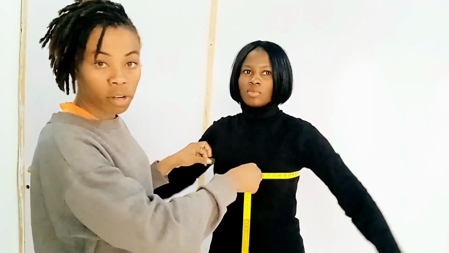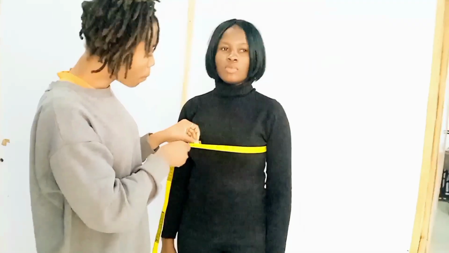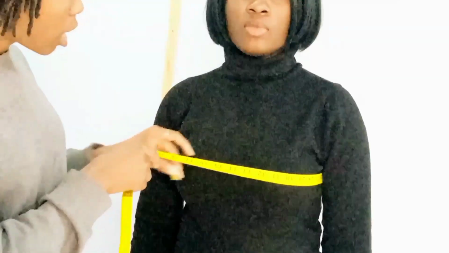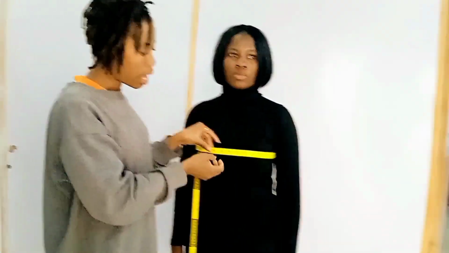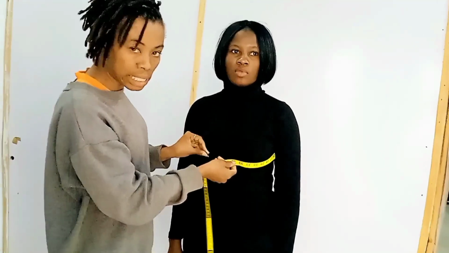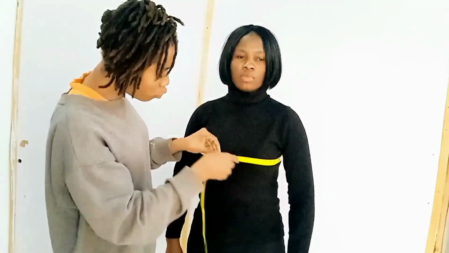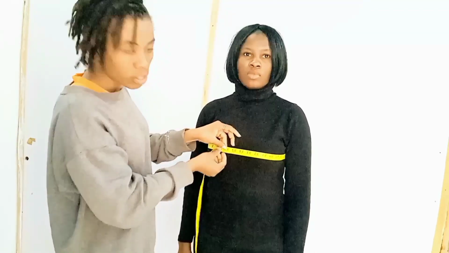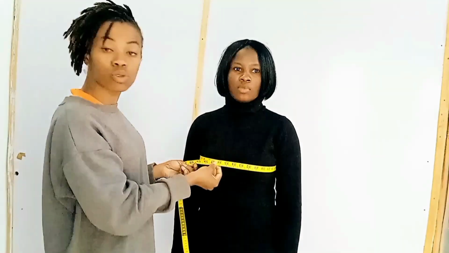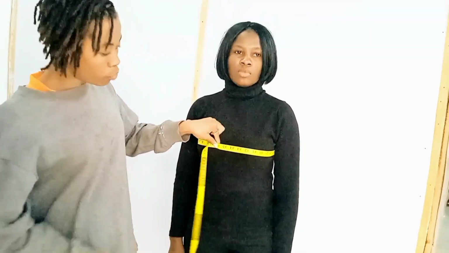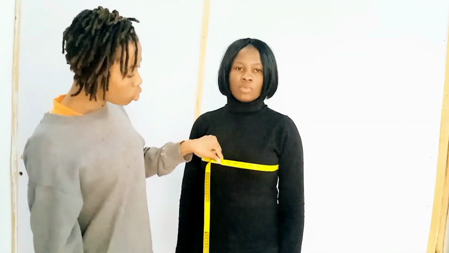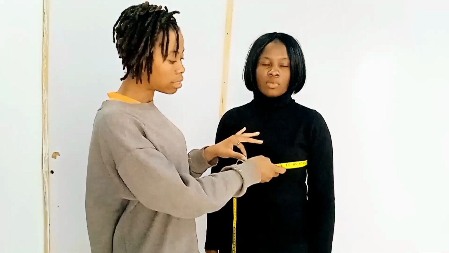Now, when taking your bust measurement, you want to ensure that your measuring tape is placed on the fullest part of your bust, and not on top and not beneath, on the fullest part of your bust, right? So that is that about taking measurement. And also you want to ensure that you have one finger in between your tape and the client's body to allow for ease. All right, now that is that about that.